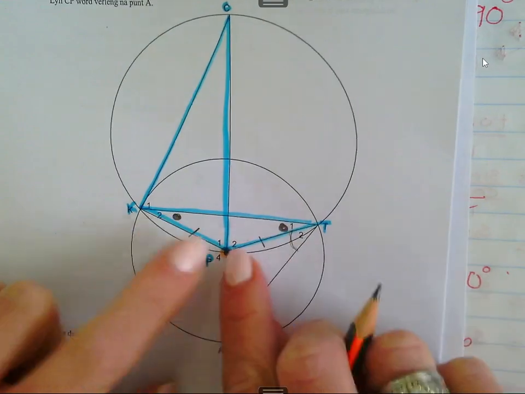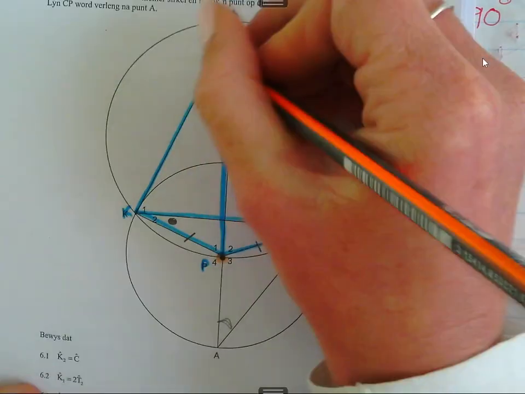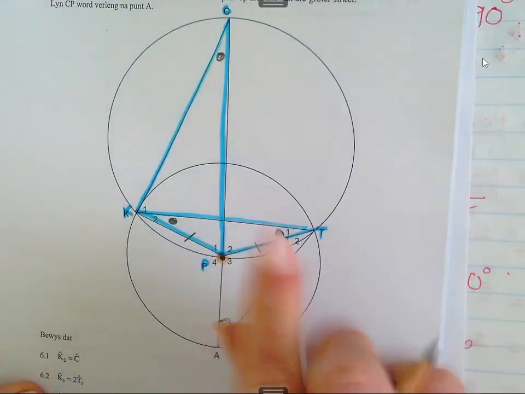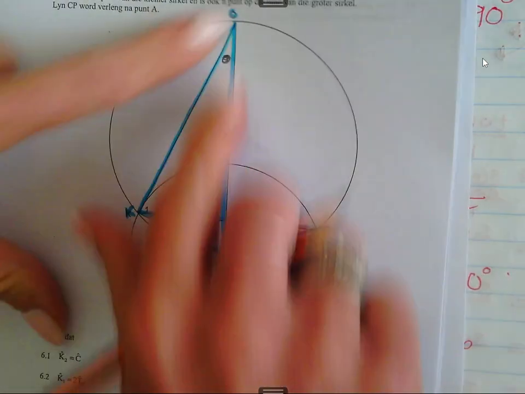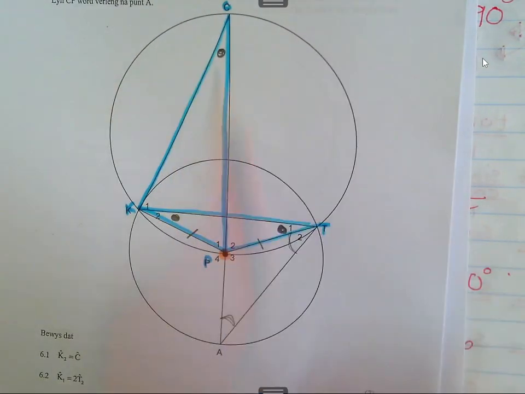So hulle twee is gelyk aan mekaar oor die radiusse. En dan het ons ook gesien dat hoek C gelyk is aan T1. C is equal to T1 because its angles in the same circle segment. And they have proven that K2 will now be equal to C. You can just check the memo there. It will say it in the same way.